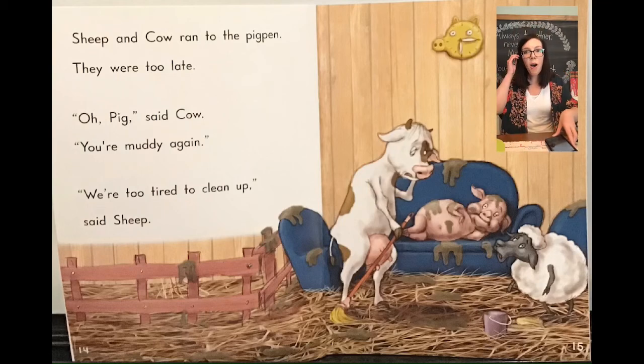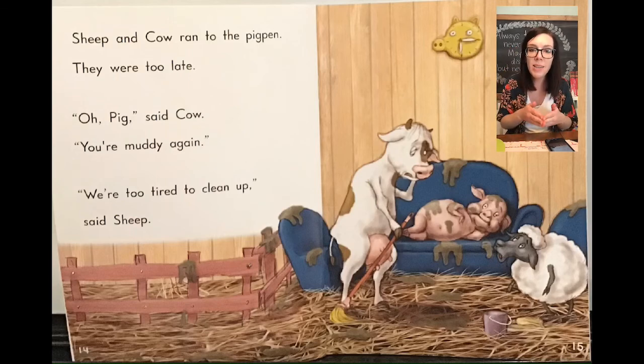So do you see how I did read with good fluency? I did read with expression and I did read quickly, but because I was worried so much about reading quickly, I ended up putting a word in there that wasn't actually there, even though it did make sense. And then at the bottom of the page, I said, we're to tried to clean up, said sheep. Now that doesn't make sense, but because I was so focused on trying to read quickly, I didn't take my time and I didn't stop and think, oh wait, that doesn't make sense.